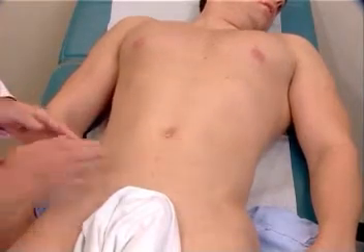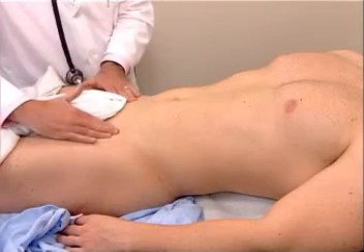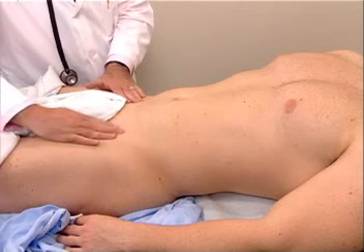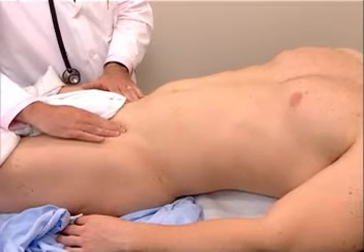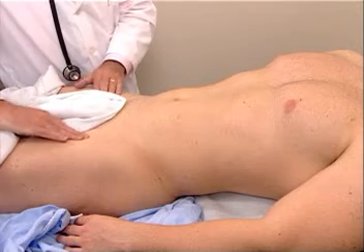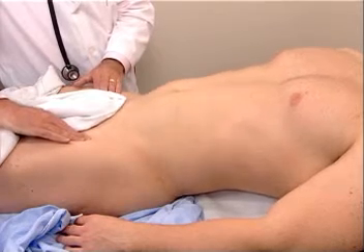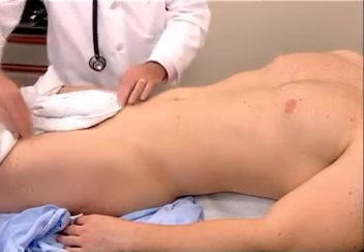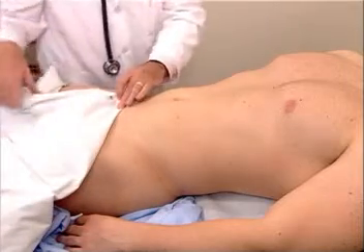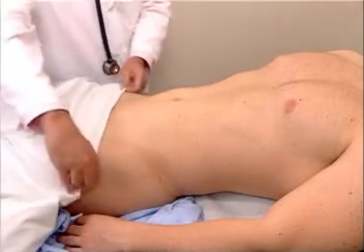Again. We can then place our hands in the inguinal area and cough, and in the femoral area and cough again. Okay. At this point, we can return the sheet to preserve the modesty of the patient.